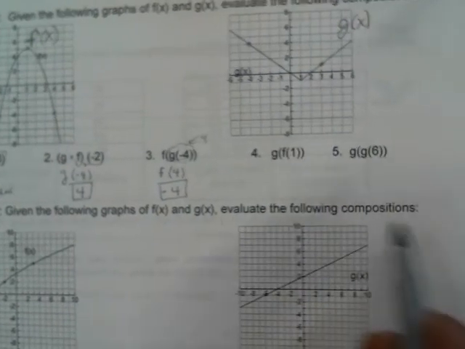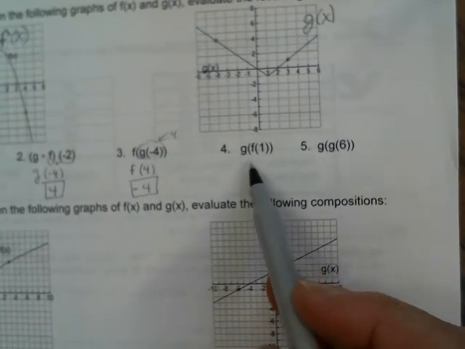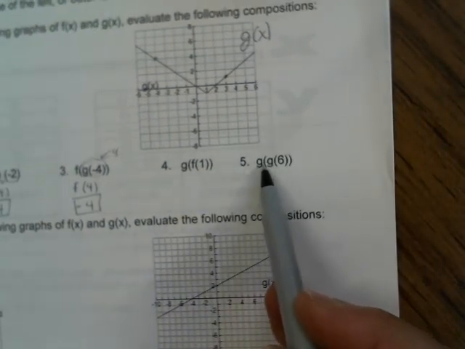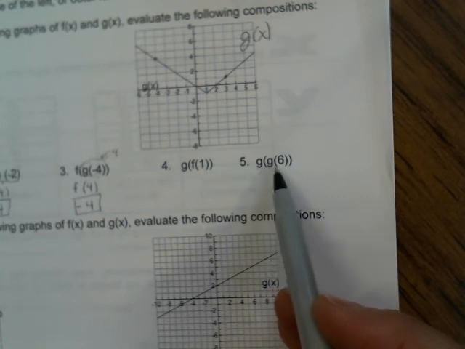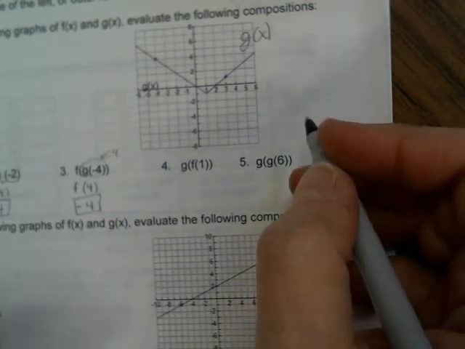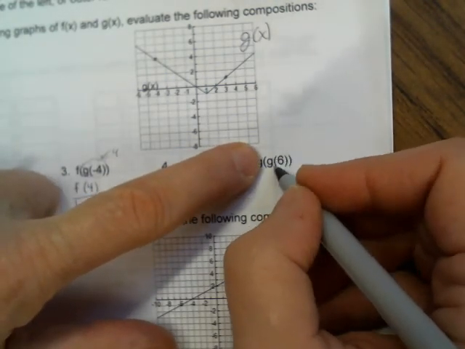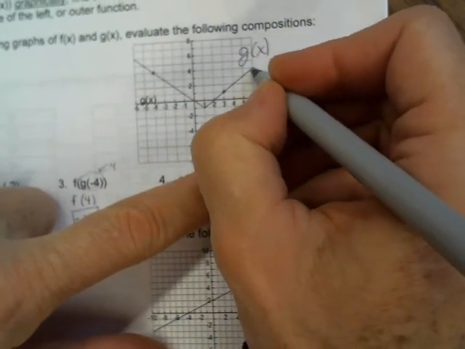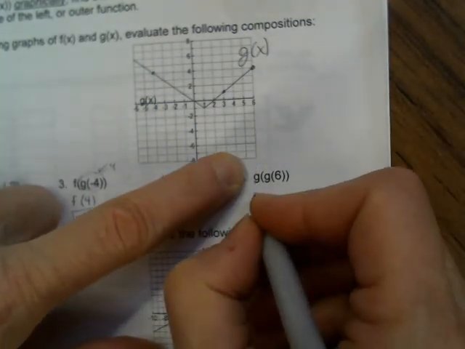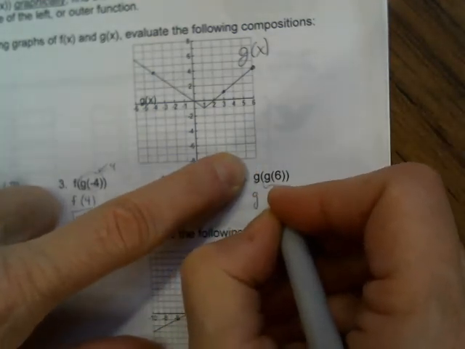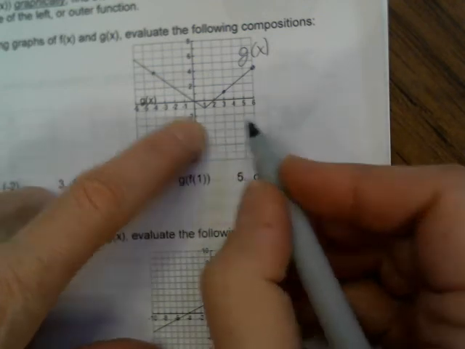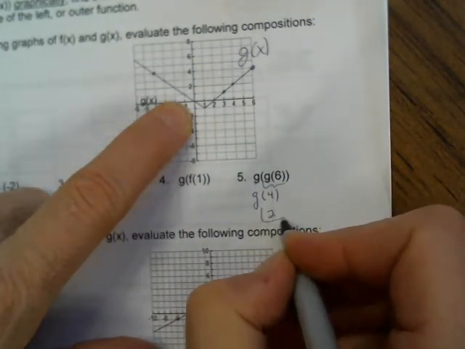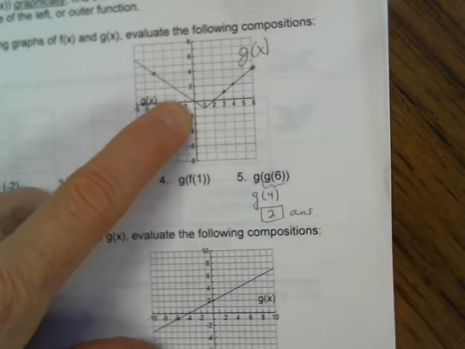All right, so now I'm going to have you do number 4 on your own, g of f of 1. And you can actually have the same function be the inner and the outer. It doesn't really matter. What you're going to do is do g of 6 first, because that's the inner function. So g of 6 is equal to 4. So you're going to drop this function. g of 6 gets replaced with 4. And what is g of 4? g of 4 is right there. g of 4 is equal to 2. So 2 is your answer to question number 5.